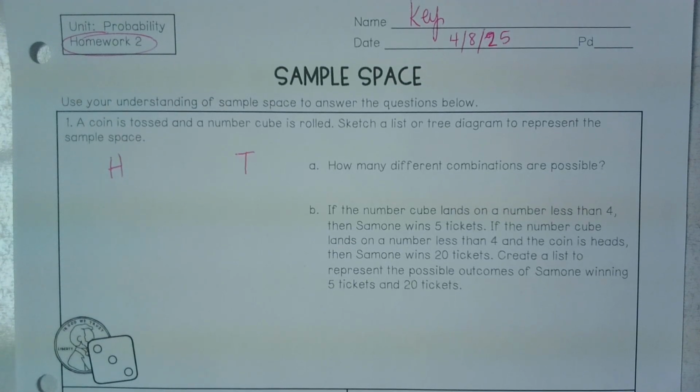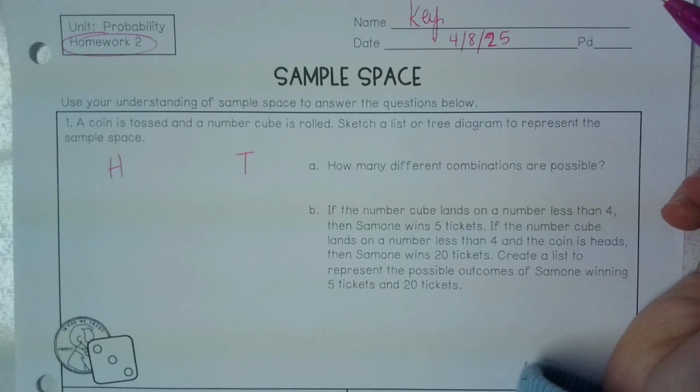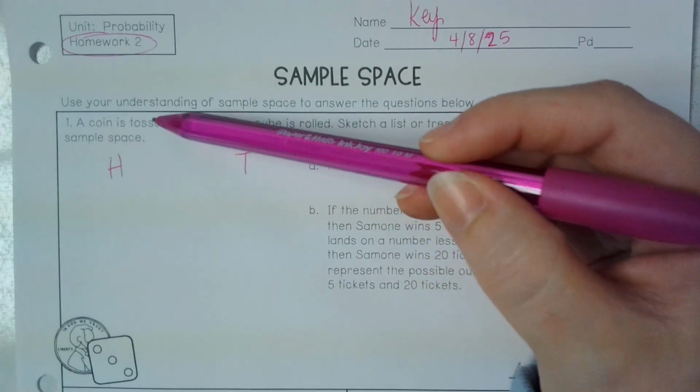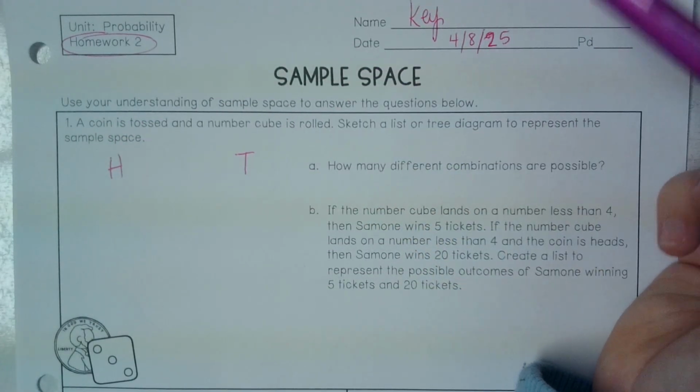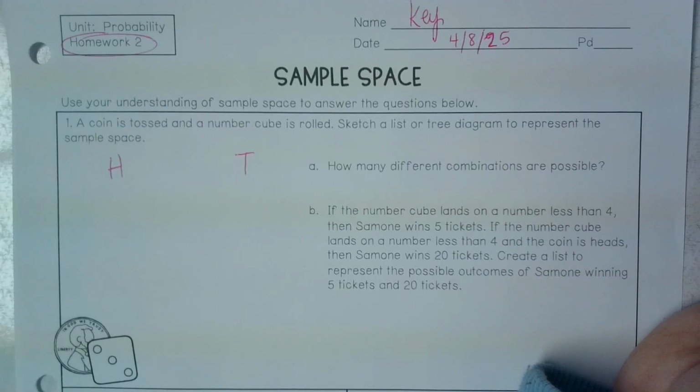Alrighty, so take 2. Let's try this again. Going over homework for sample space. This was assigned on April the 8th. So we got a coin is tossed and a number cube is rolled. We got to sketch a list or a tree diagram to represent what's going on.